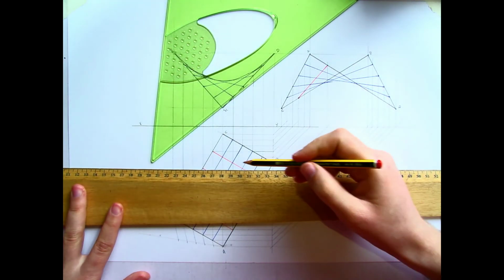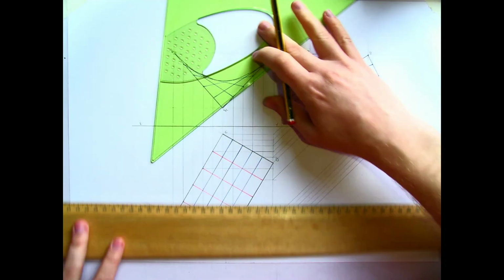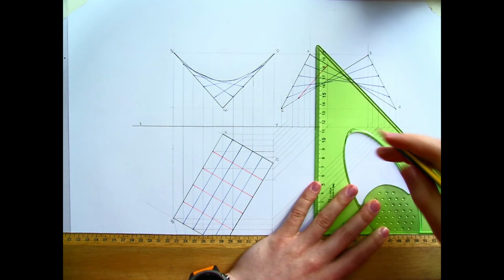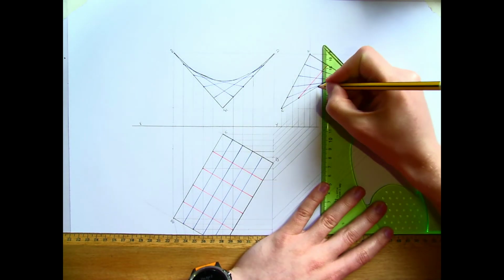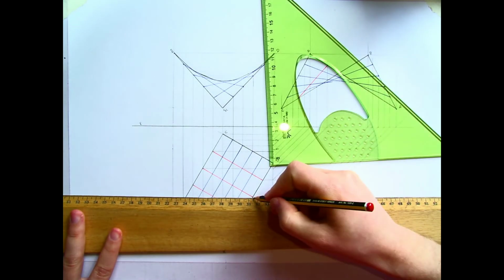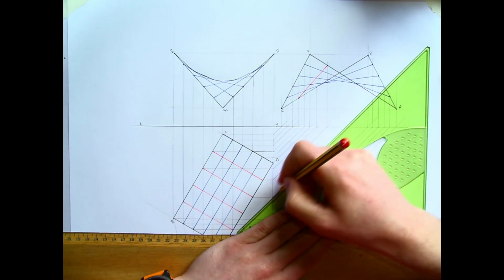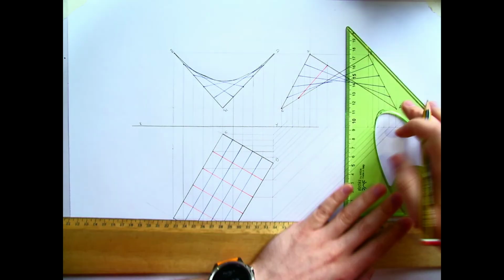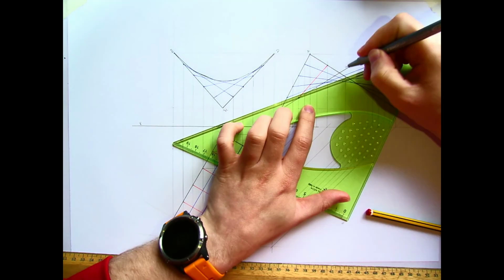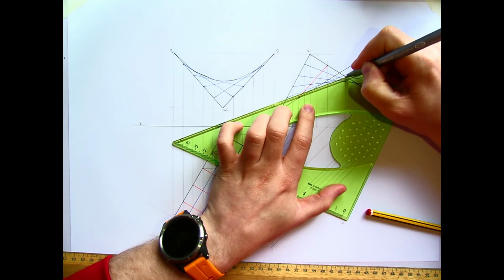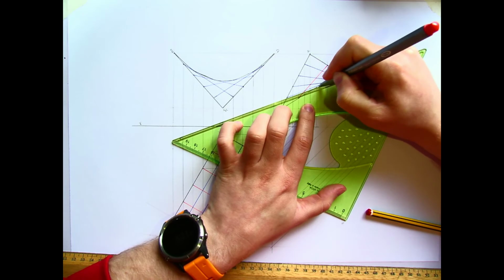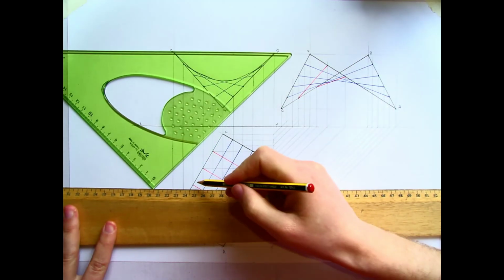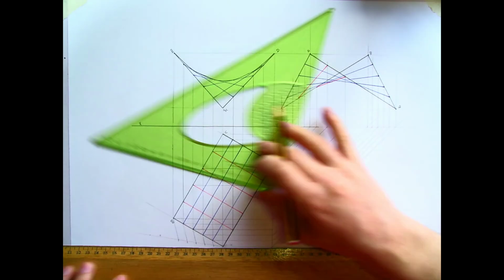Do the same thing for the next one. So this point. It's a bit repetitive, but it's very doable. So onto the line CB first.